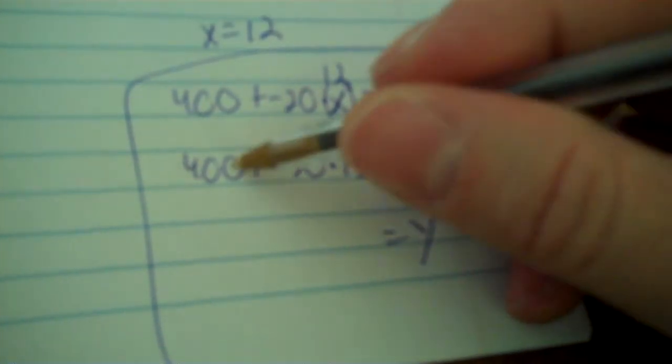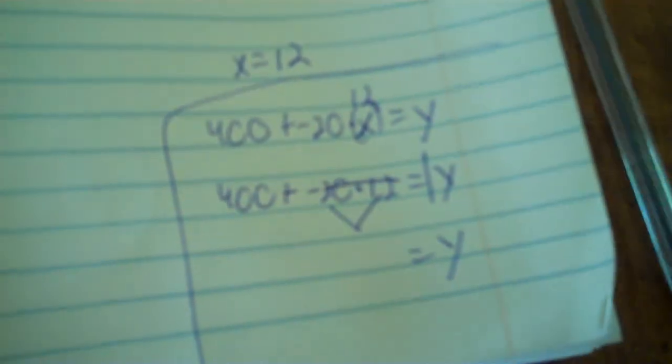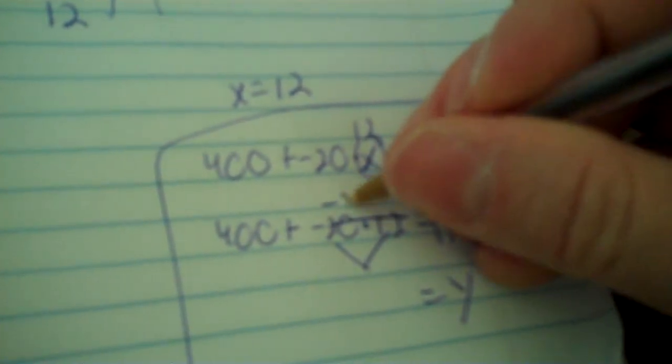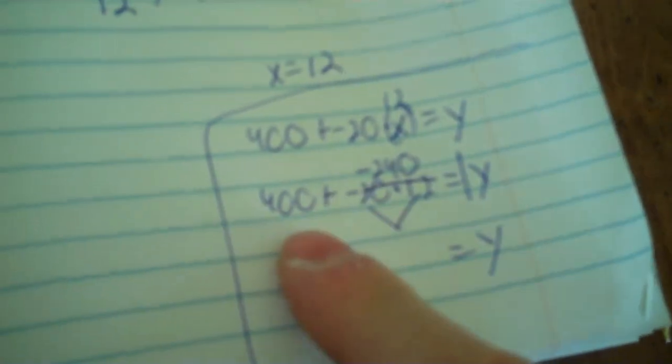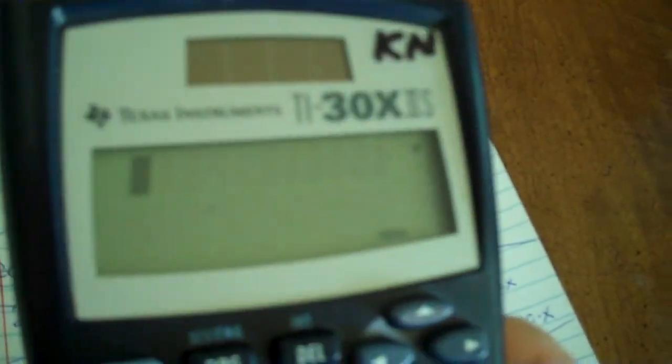So that means I just do the order of operations over here. I times first. Negative 20 times 12 is negative 240. And then I take 400. So you can take 400 plus negative 240. You can also take 400 minus 240. It doesn't matter. At any rate, 160 is the answer. So feet equals 160.